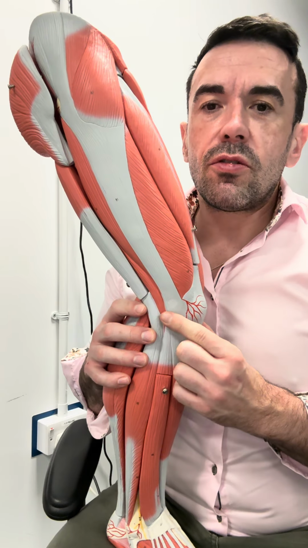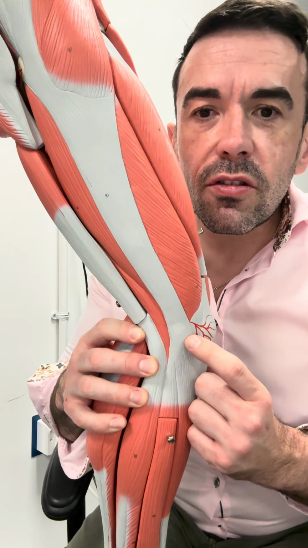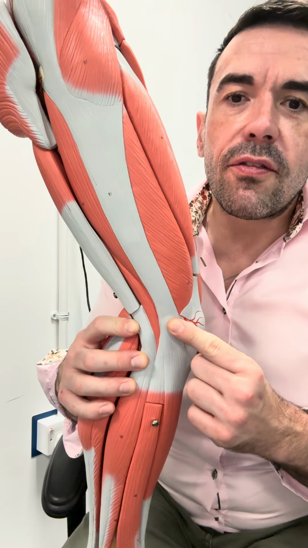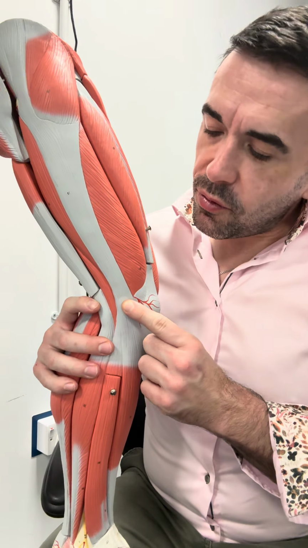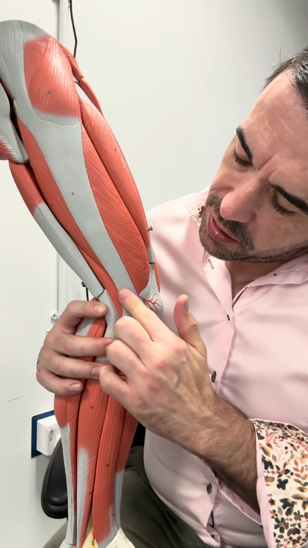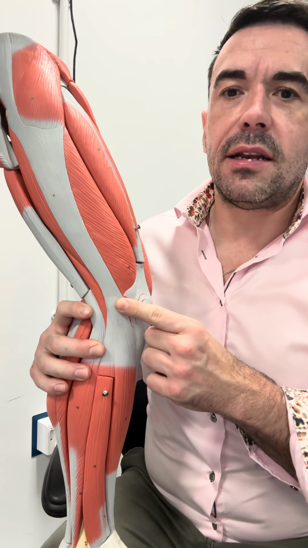So we need to make sure we're in this spot here. You can see it's ever so slightly lighter. See that? Just about. That's roughly where the lateral femoral epicondyle is. So it's between the patella and the IT band.